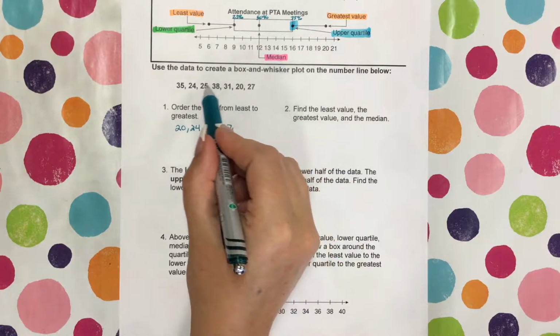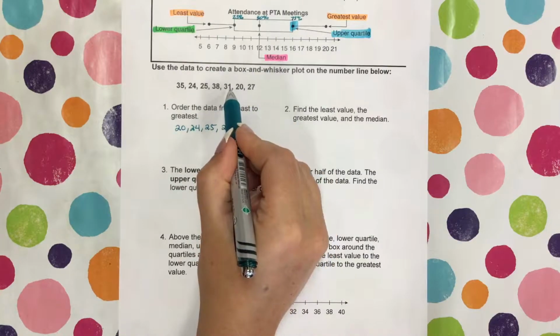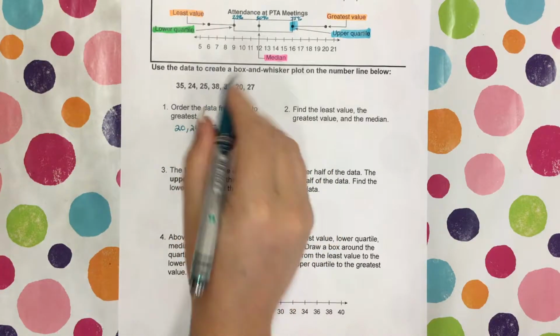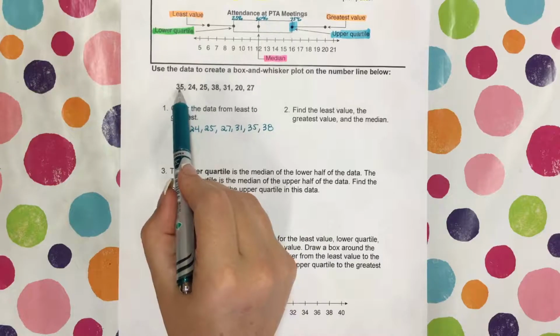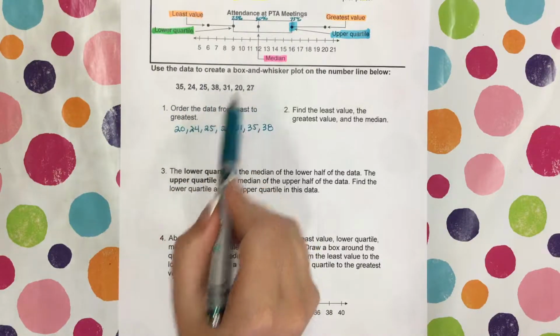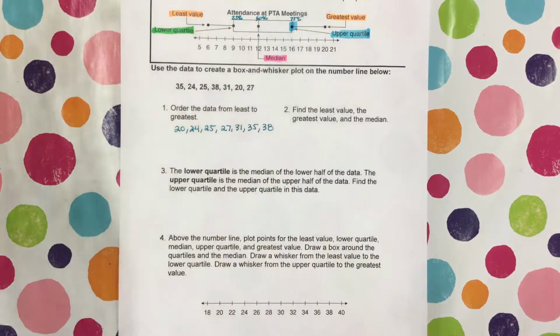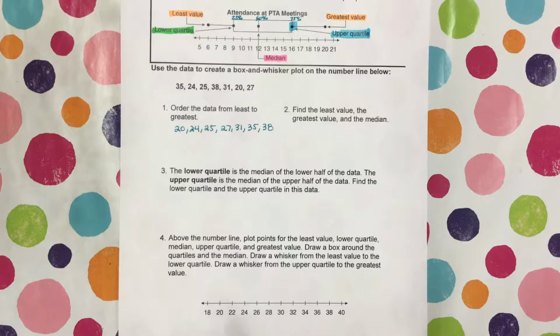And then 31, and then 31, and then 35, and then 38. I'm going to count up the numbers: 1, 2, 3, 4, 5, 6, 7. Perfect. That was the first thing, order the numbers from least to greatest.